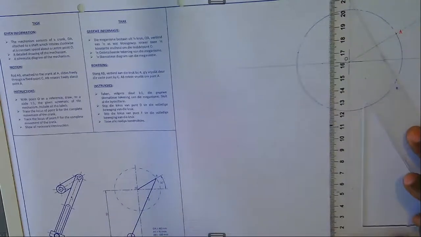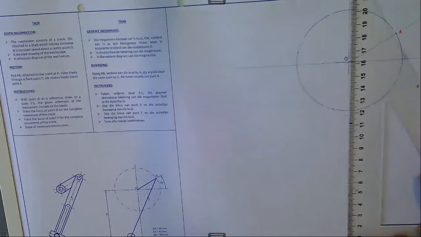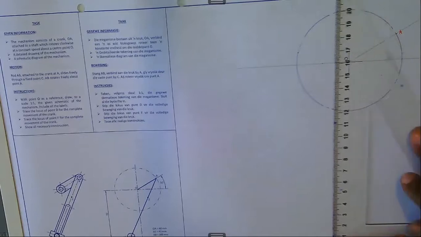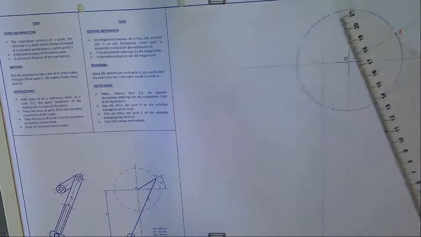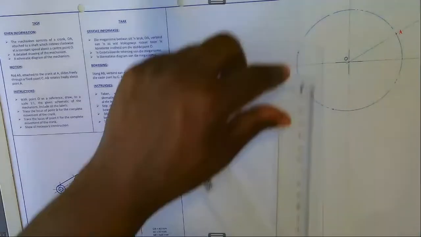Take this one down. Right, we need 90 millimeters from here.